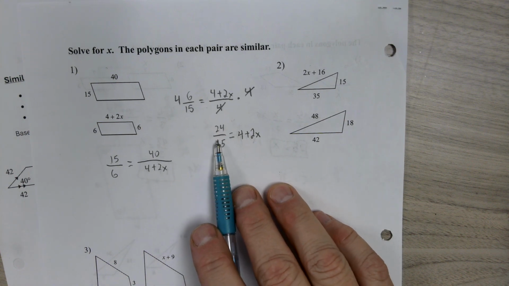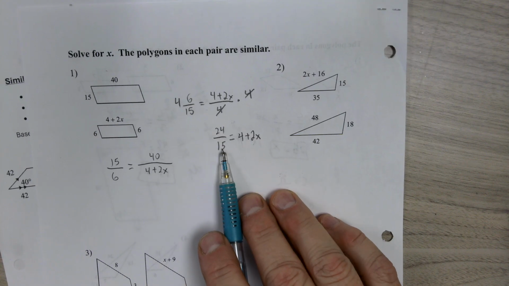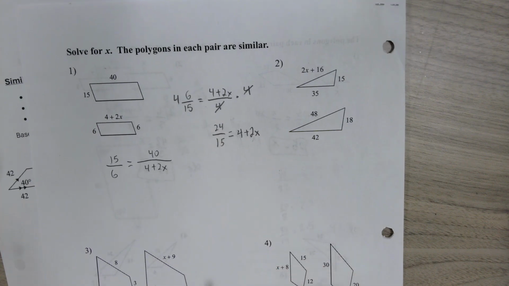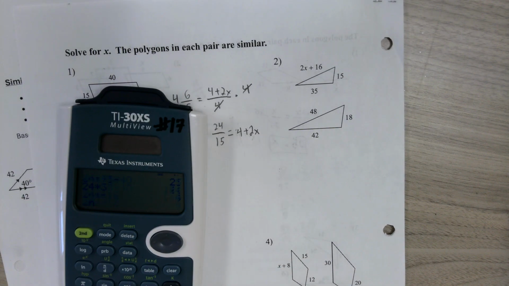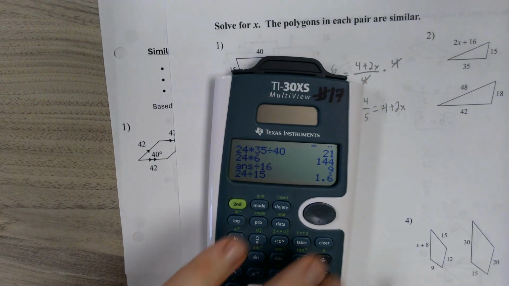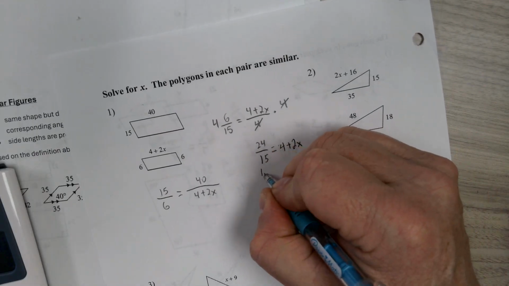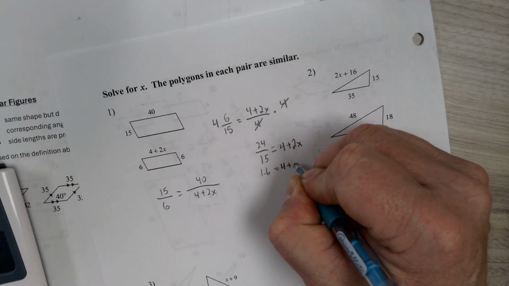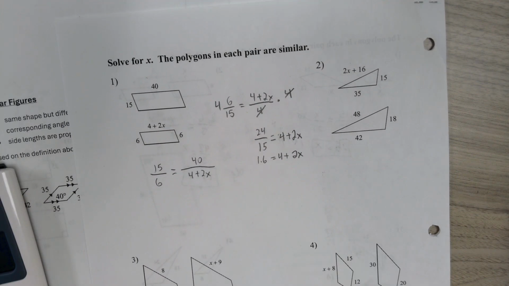We do have the 24 over 15 that we could make simpler. I'm just going to go to a calculator here. 24 divided by 15. That is 1.6. So I can change this to 1.6 equals 4 plus 2x.